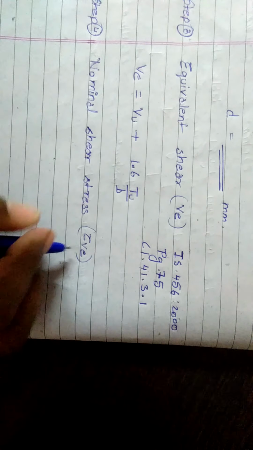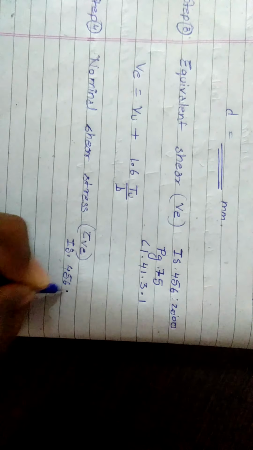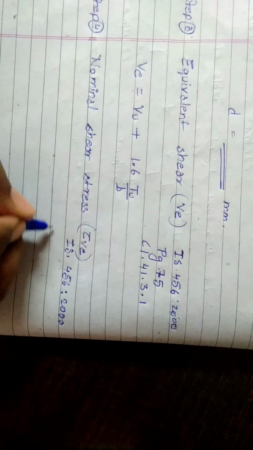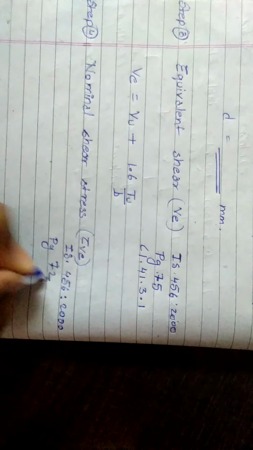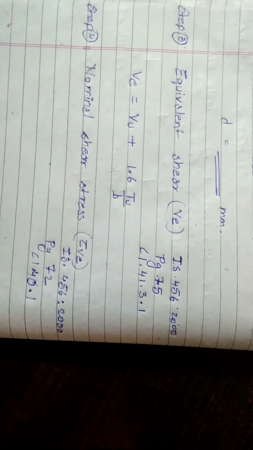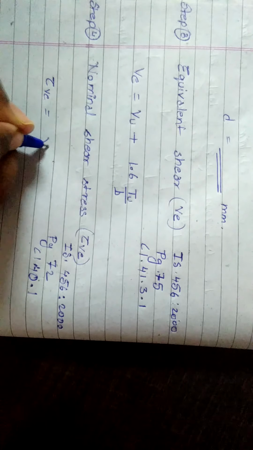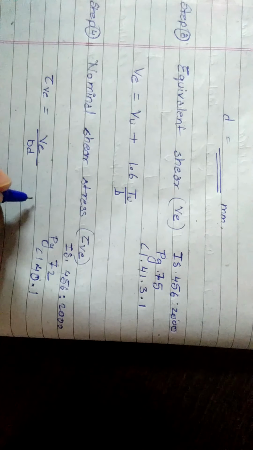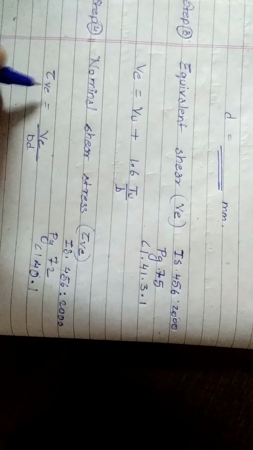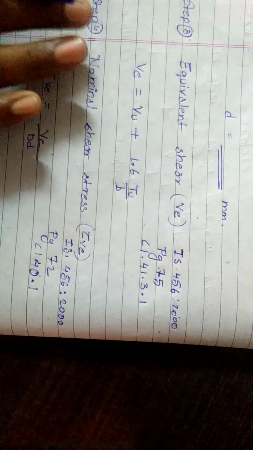Now we have to open again IS code IS 456 2000, page number 72 and clause number 40.1. See, the tau VE is equal to VE, the equivalent shear, divided by bd. Here we will get the value of nominal shear stress. We are till step number 4, meaning half of the example is done. Now the next step.